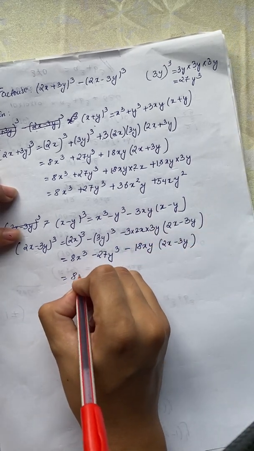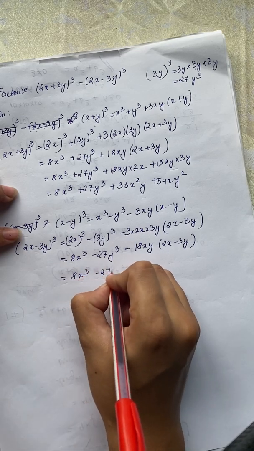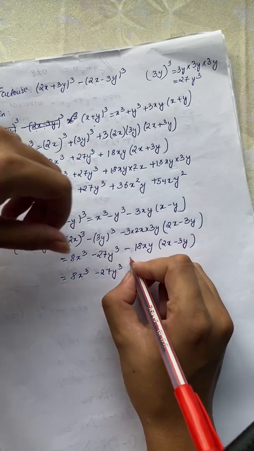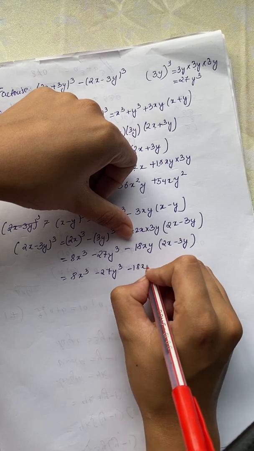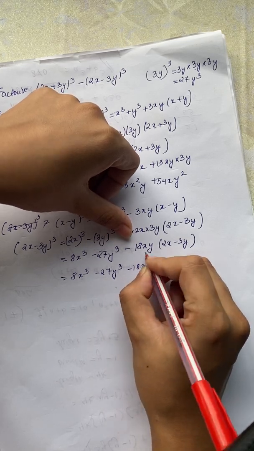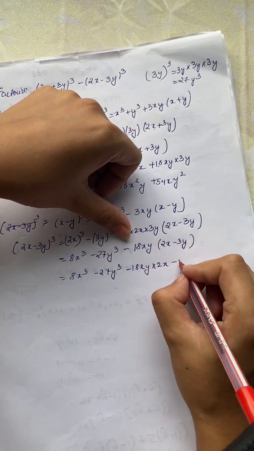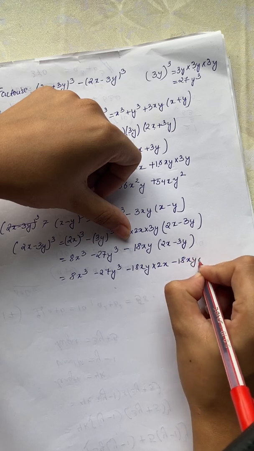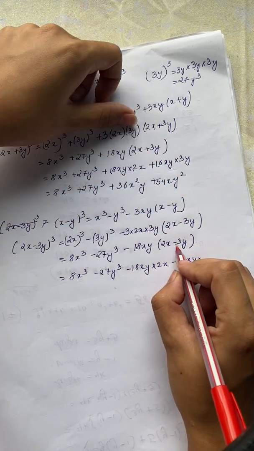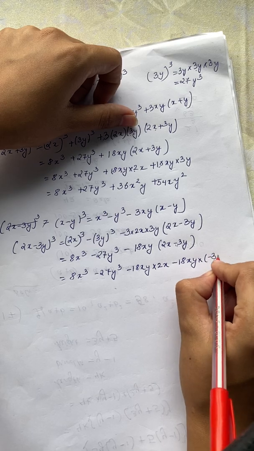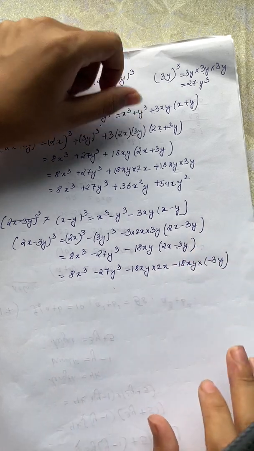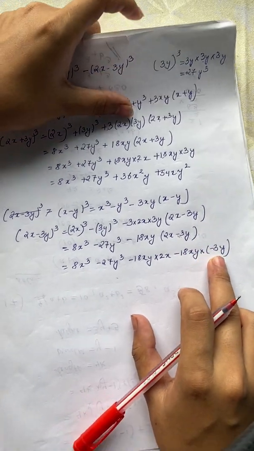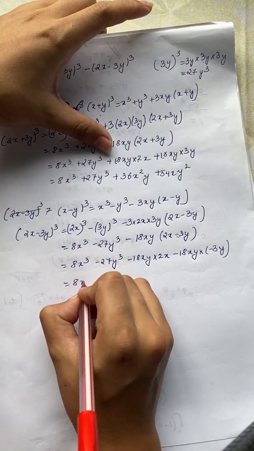Okay, here be careful with the sign. Be very careful with the sign when you're multiplying. Minus 18xy into 2x, opening up the bracket. Minus 18xy into, what is here? What is the sign? Minus 3y. So I have to write minus 3y here. This is where students can make mistakes.